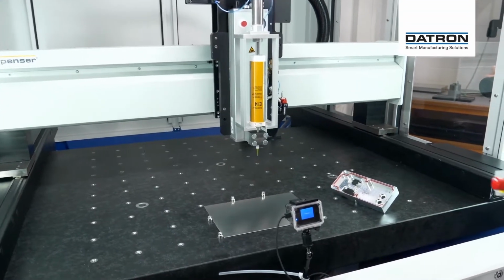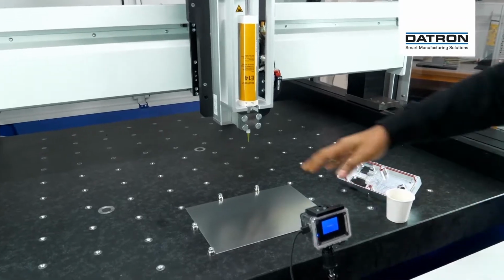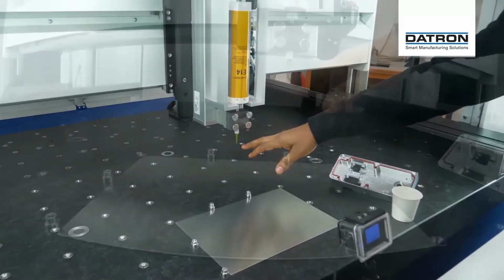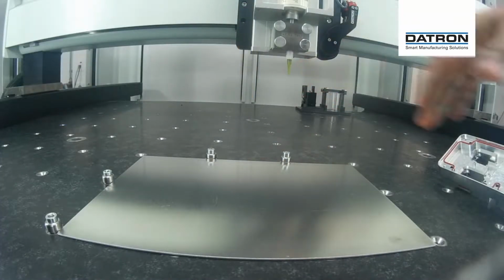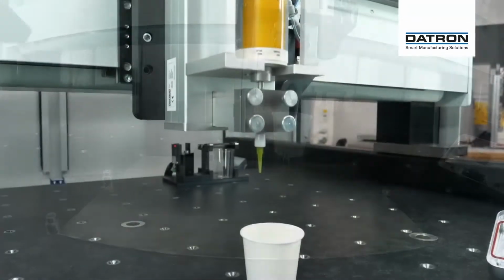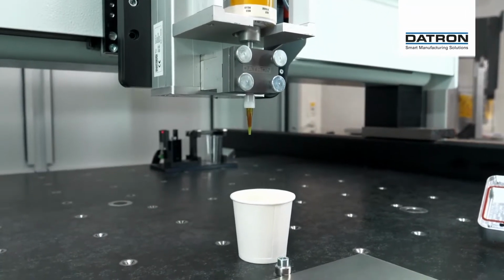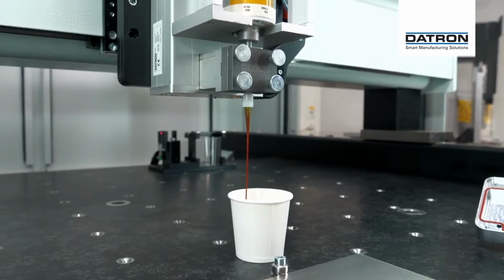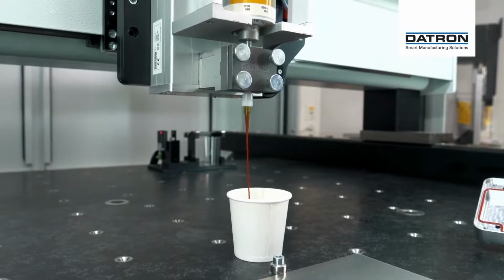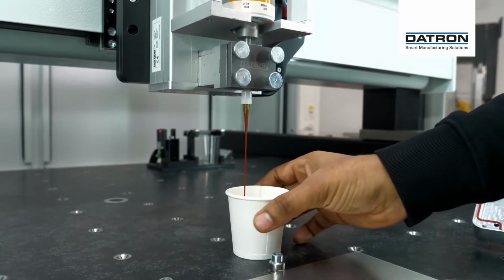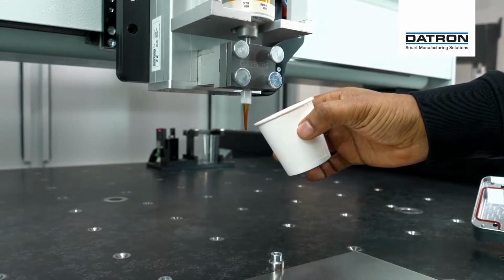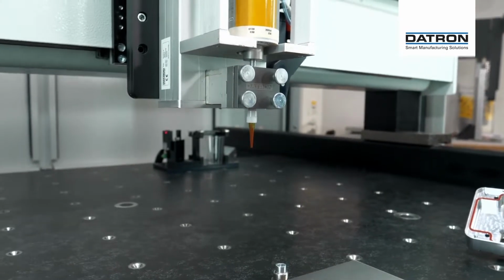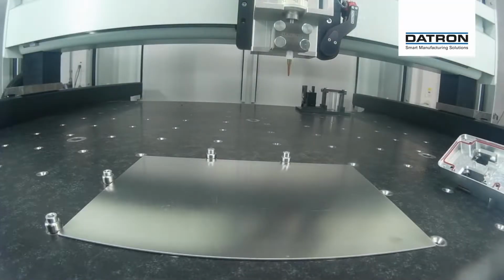So the next part: now you see the needle is empty of material. We need to fill up the material. So we just purge material and let a little bit of material out so that all air bubbles are out of the needle or out of the system. So we'll just switch off and clean up the needle. Now the machine is ready to start.